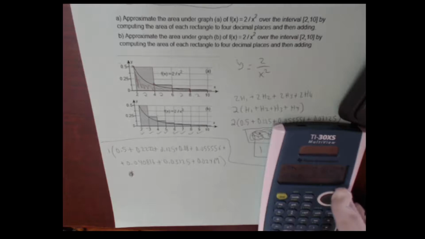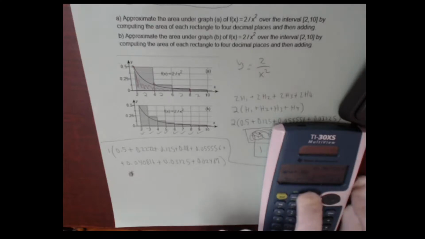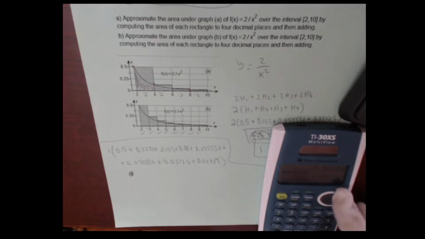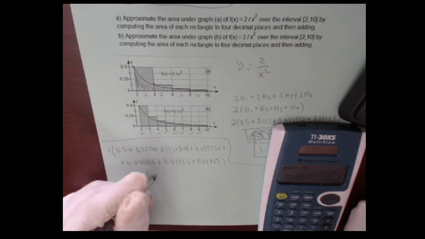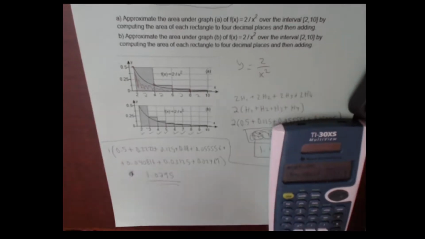I left off 0.08. Feels like I still left something off. 0.5, 0.2222, oh, that should have been 0.125. See how easy it is to make a mistake? This is why you shouldn't get too frustrated if you make an error. It's very easy to make a mistake when you're doing this. I've taught calculus maybe 6 semesters by now, and you can see that even I make mistakes with these calculator entry things. We get an answer of 1.0795, which is the correct answer.